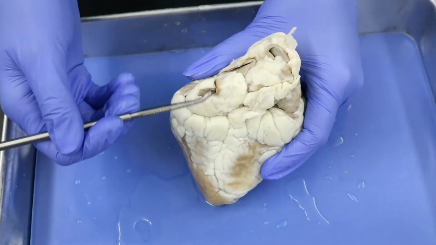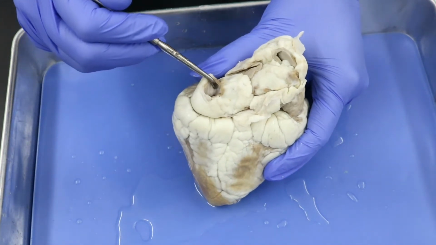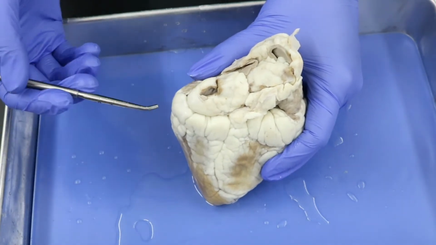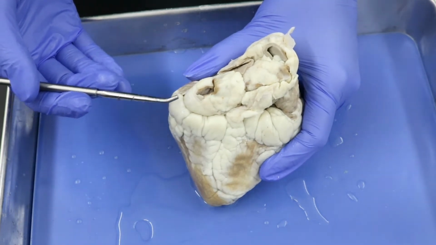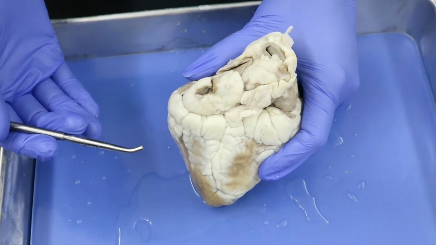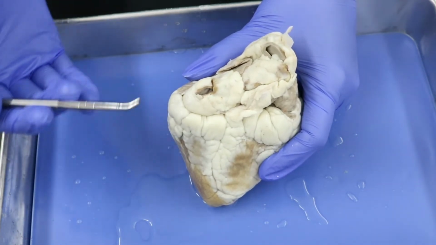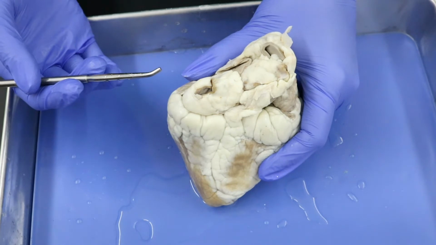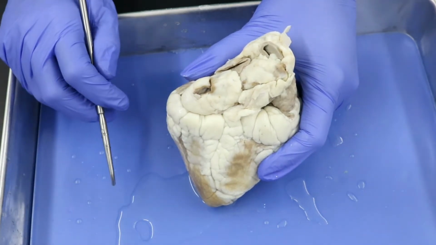Now, again, it's been cut very short, so it doesn't really look like a vessel, but it is an opening into the left atrium, and it should be the only openings into the left atrium. Now, there are multiple pulmonary veins, so you may have multiple openings, but every single one of them should be for a pulmonary vein, okay? So, I think we're all set on this portion.